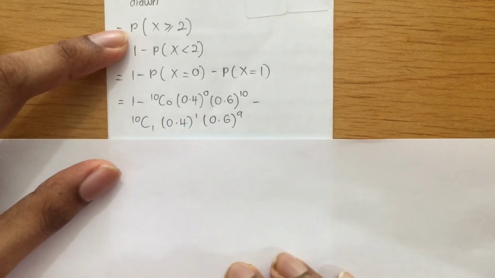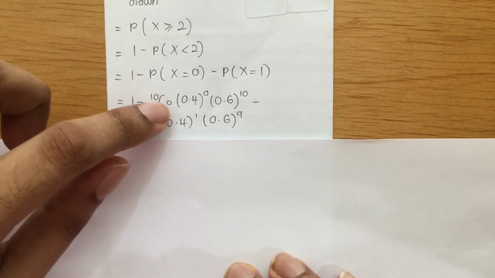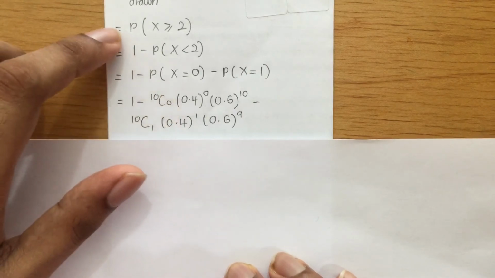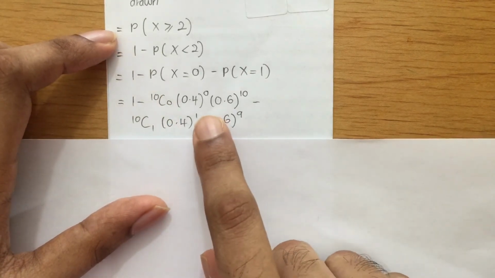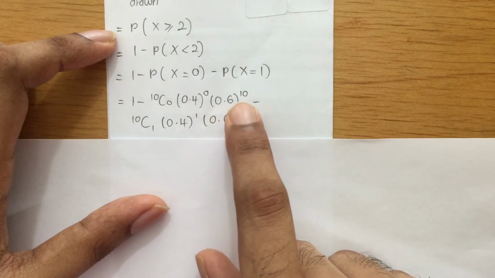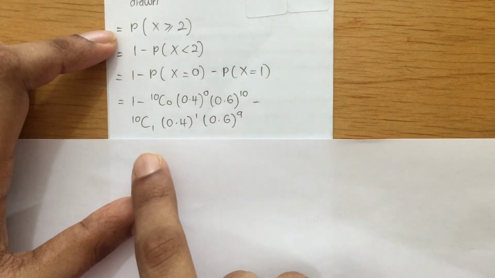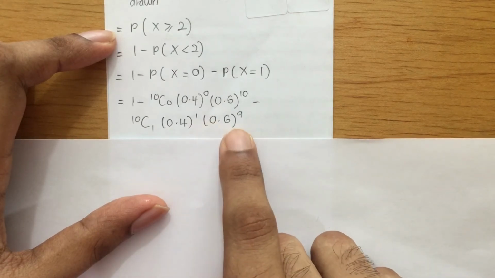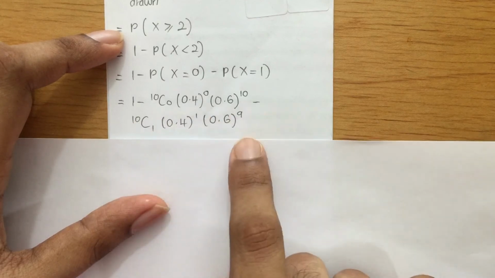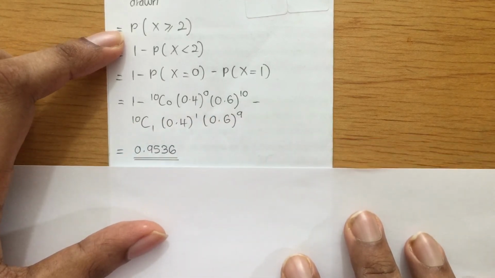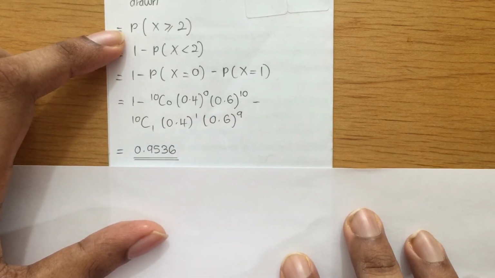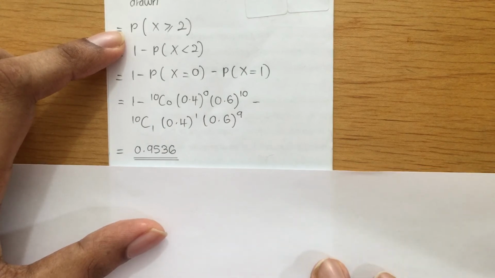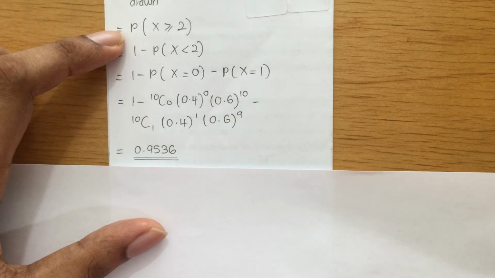So you calculate them. 1 minus 10C0 times 0.4 to the power of 0 times 0.6 to the power of 10, minus 10C1 times 0.4 to the power of 1 times 0.6 to the power of 9. Okay, so you calculate them. From here you get your answer 0.9536. Okay, that is all for my step-by-step explanation for this example 2.